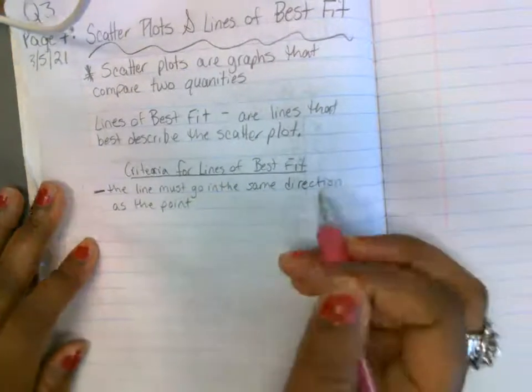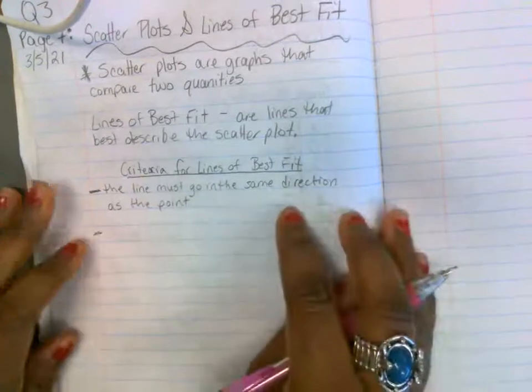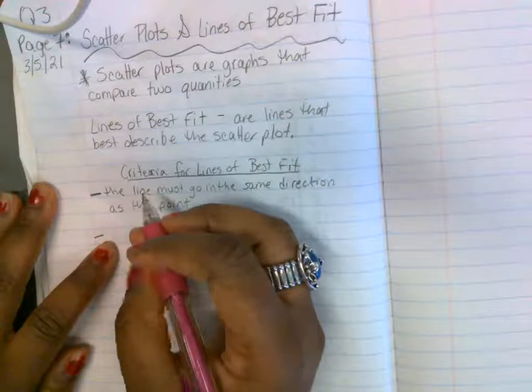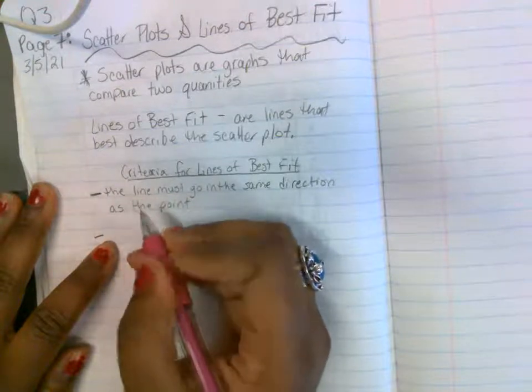All right, the second thing is that you're only going to draw lines of best fit for scatter plots that have positive and negative correlations.